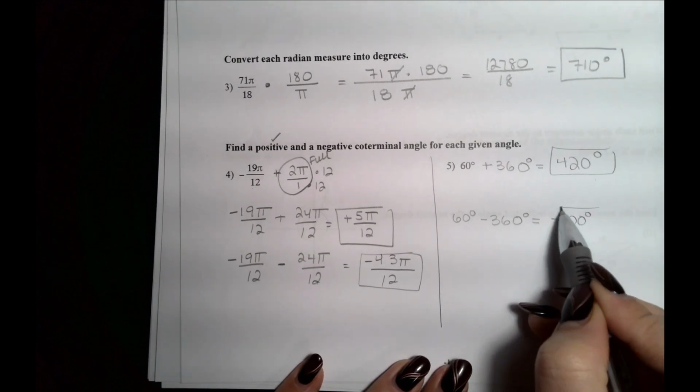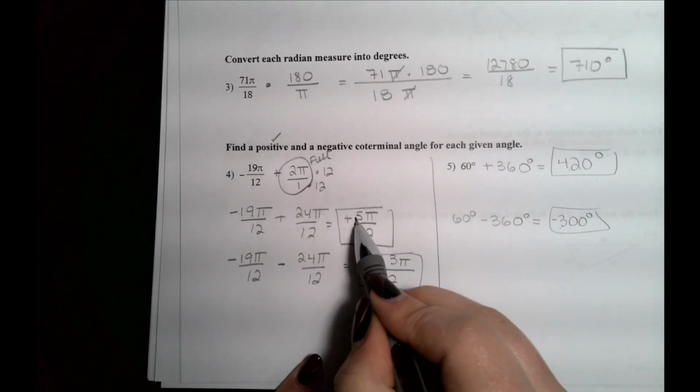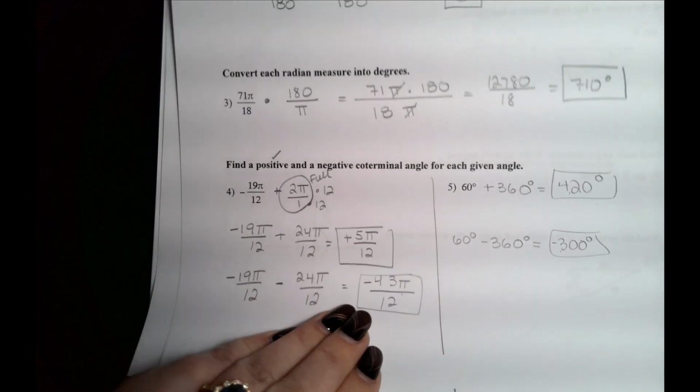These are considered coterminal angles. We want a positive, a negative, a positive, a negative. Moving on.